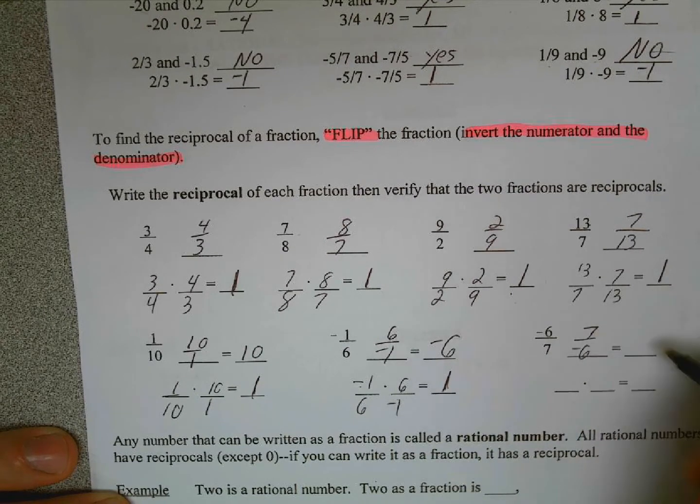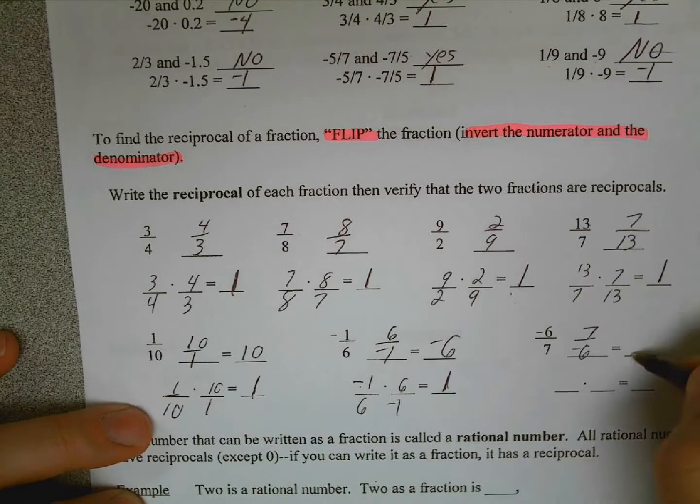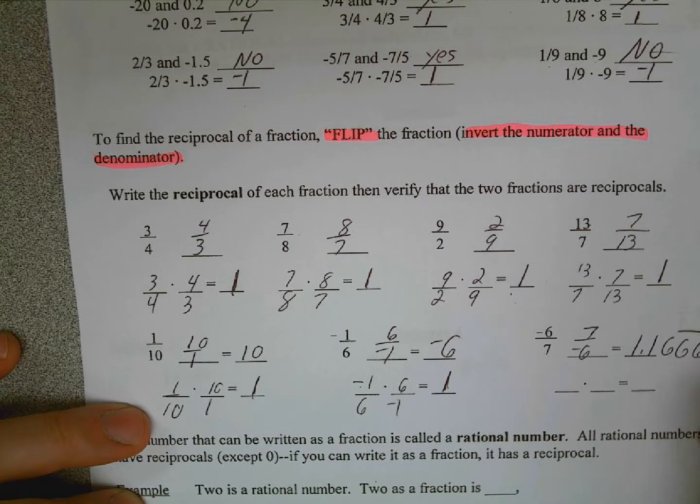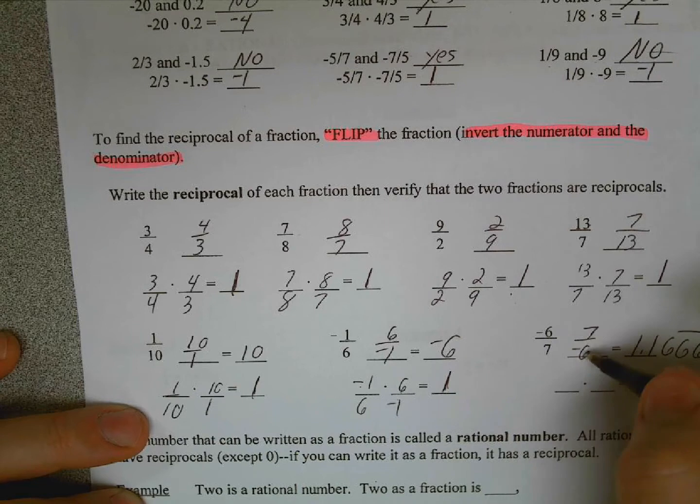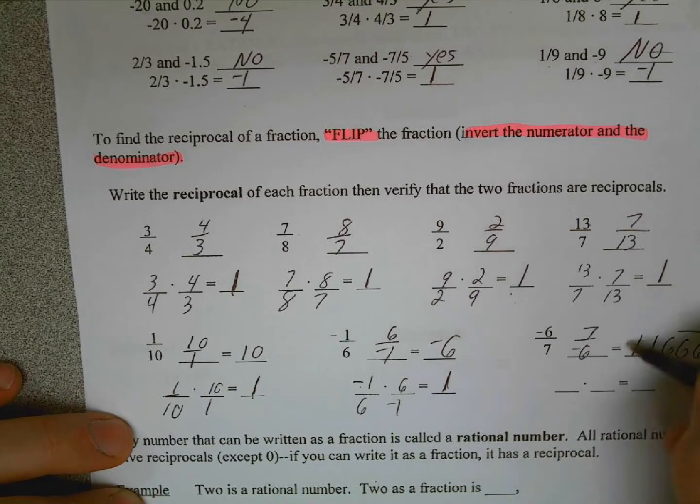I'm going to flip it, right? And that's the same as saying a decimal. All right, so 7 divided by 6 is 1.1666666, repeating. All right, a negative 2 times this positive divided by that negative, it's still going to be negative.